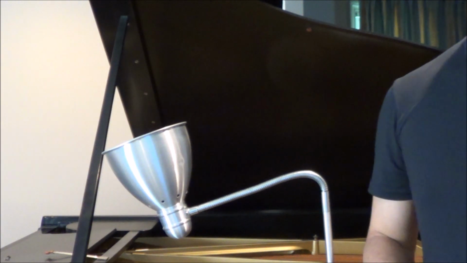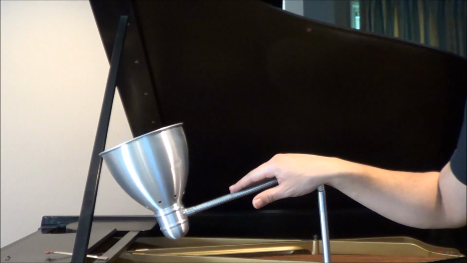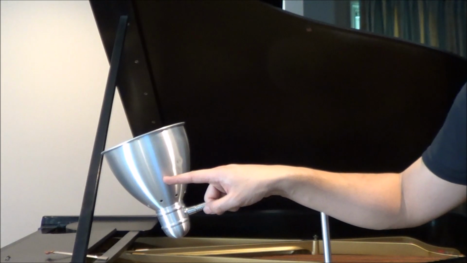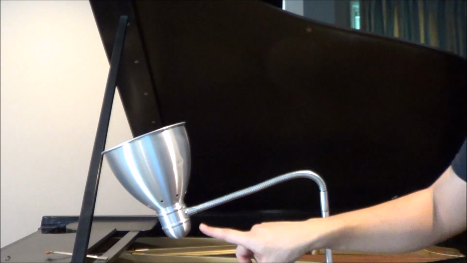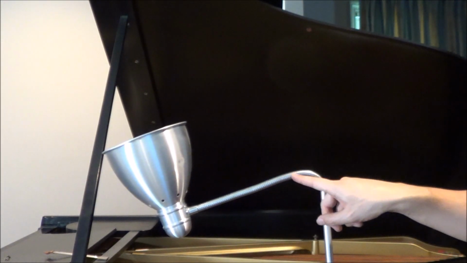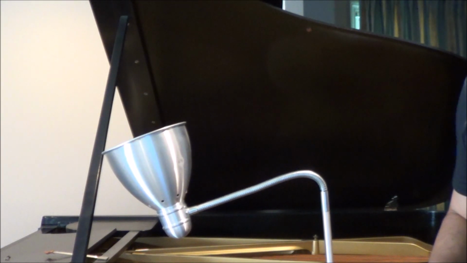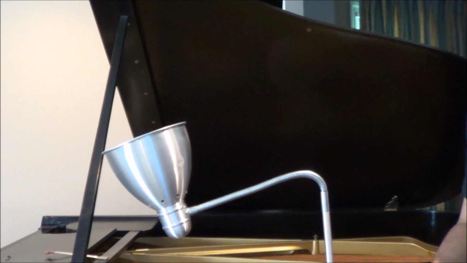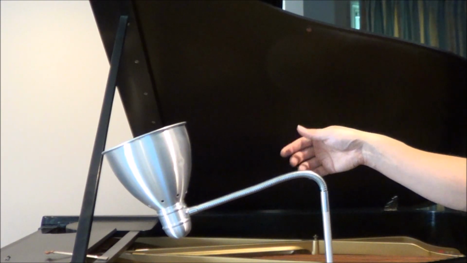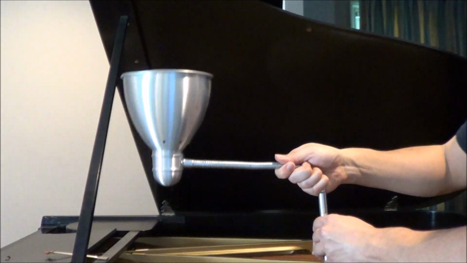Imagine that this lamp here represents the hammer and the shank. If the shank were not flexible at all, if it were, as an example, made of solid metal, then we would get this kind of action towards the string.